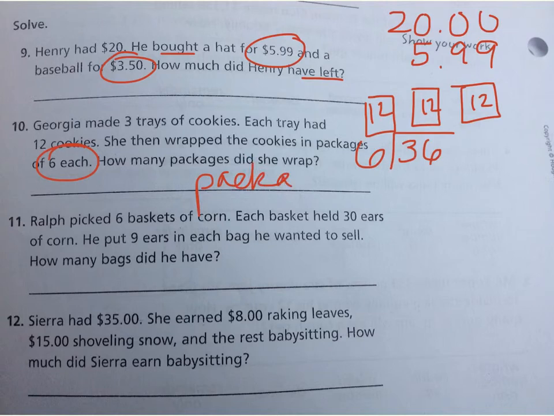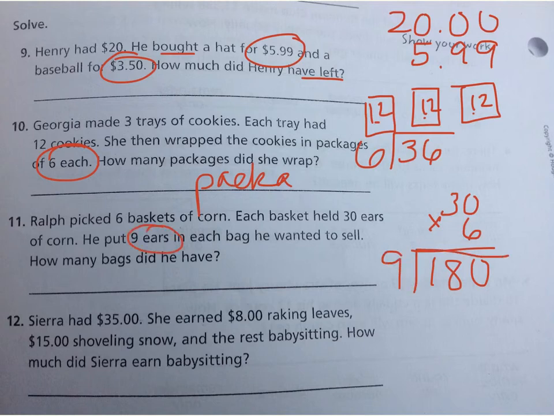Number 11 is just like number 10. It's a 2-step process. Ralph picked 6 baskets of corn, and each basket held 30 ears of corn, and then he put 9 ears in each bag. So we have to take these 6 baskets and multiply it by 30, because there's just like the picture up here, except with 6. We multiply that out and we get 180, and then he's dividing the corn up into 9 ears in each bag, so we're going to divide that 180 by 9.